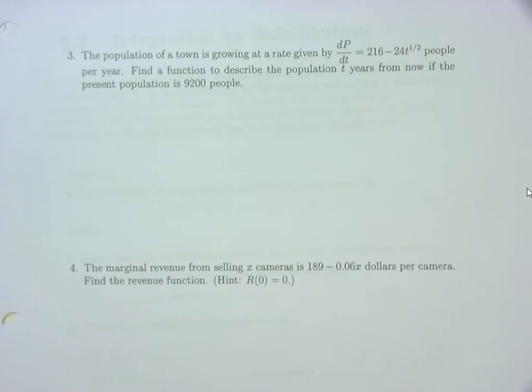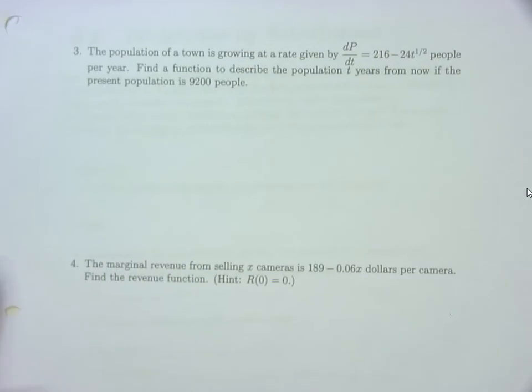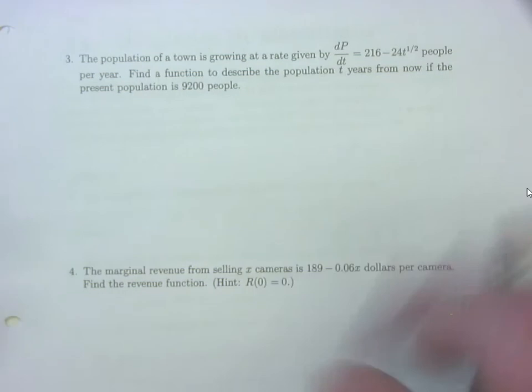All right? So how can they mess you up? Well, of course, when you throw word problems at you. The population of a town is growing at a rate given by dP over dt equals 216 minus 24t to the 1/2 people per year. The function to describe the population t years from now, if the present population is 9,200.